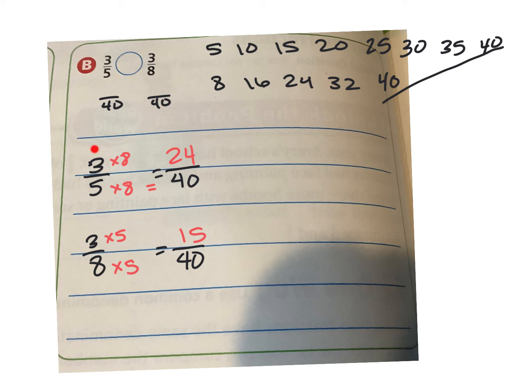All right, so 3/5 equivalent is 24/40. And 3/8 equivalent with a 40 denominator is 15/40. And now that they are cut the same way, I can see 24 is a lot more than 15. So, ba-bam, like that. 3/5 is greater than 3/8. We use their equivalents, cut the same way, to compare them.